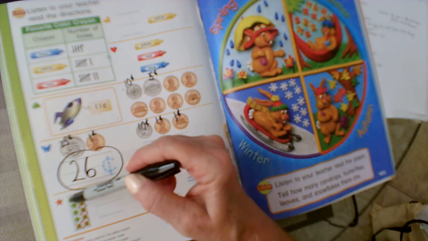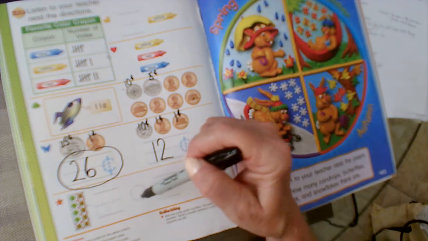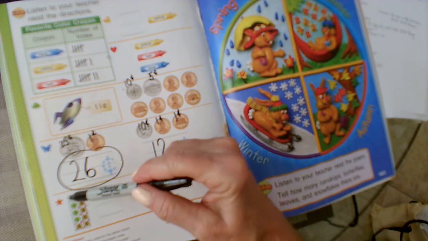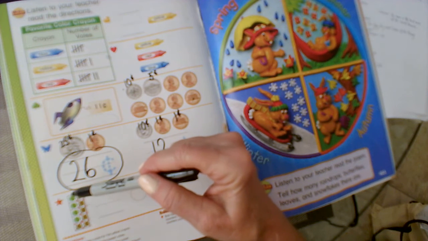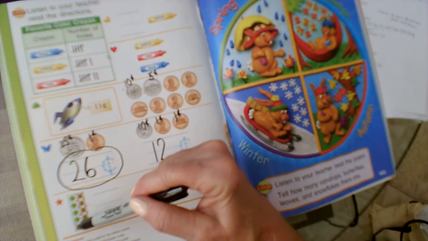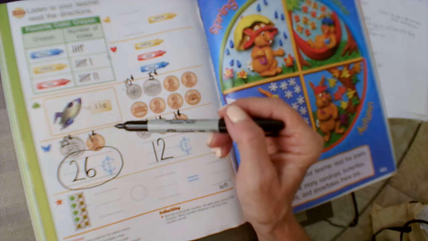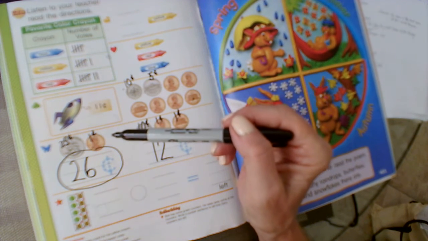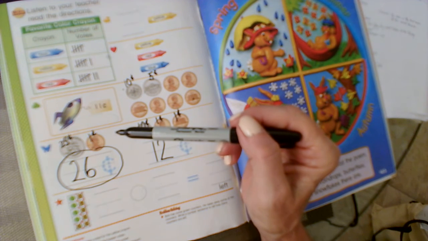Okay, let's look down at this problem right here. We are going to decide what kind of problem this is. Bob has some green counters. He takes away some of the counters. See where he's X'd them out? Write a number sentence to see how many counters are left. So when we're trying to see how many are left, what is that?